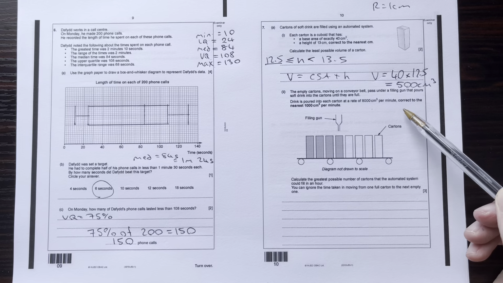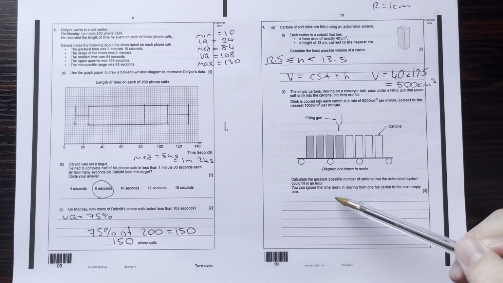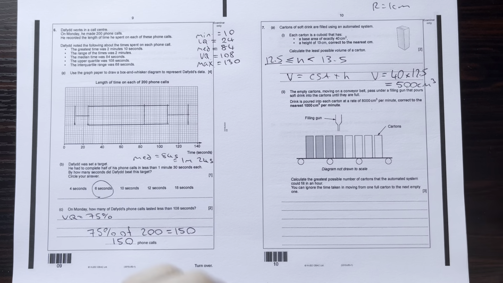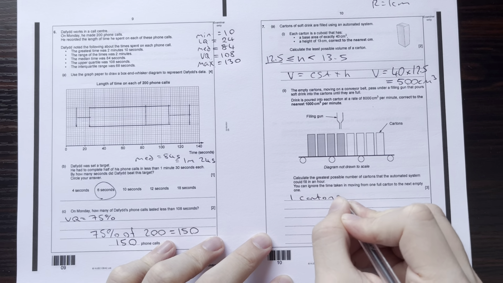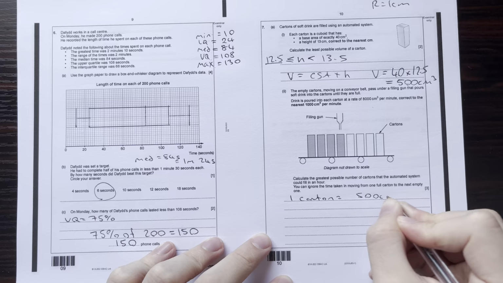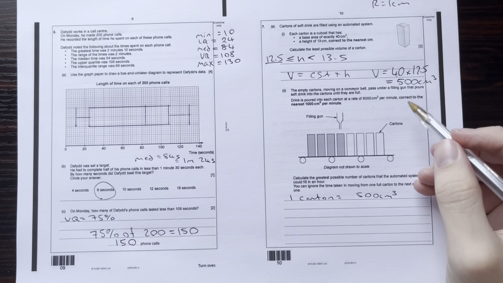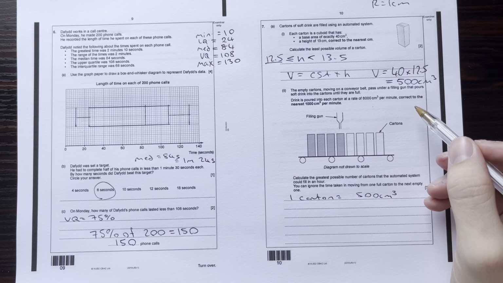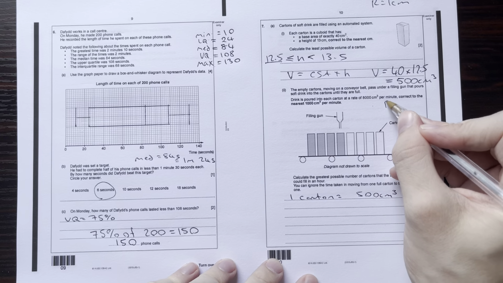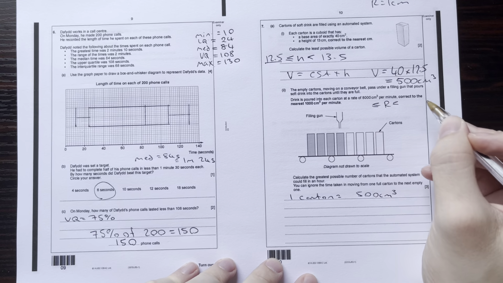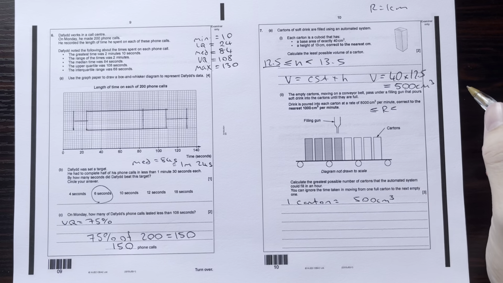So the empty cartons, drink is poured into each carton at a rate of 8,000 centimeters cubed per minute. Correct. Okay. So how many could it fill in an hour? What we do is we assume the lowest, so 1 carton is 500 centimeters cubed. The drink is poured at this rate, correct to the nearest 1,000 centimeters cubed per minute. So again, we need to create a boundary for this.